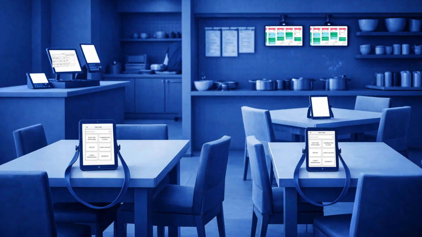One of the biggest advantages of this setup is that your team can work in collaboration, even when different parts of the restaurant operate differently. For example, if your restaurant works with table service, your waiters can take orders directly at the table. They can send those orders to the kitchen immediately without needing to walk back and forth or rely on handwritten notes. As soon as they send the order, the kitchen can receive it in real time and begin preparing it.